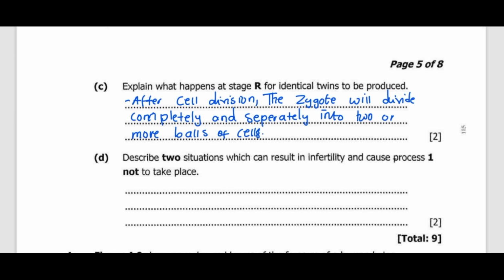The reason why I have said more, sometimes you may have more than two twins, so it depends.